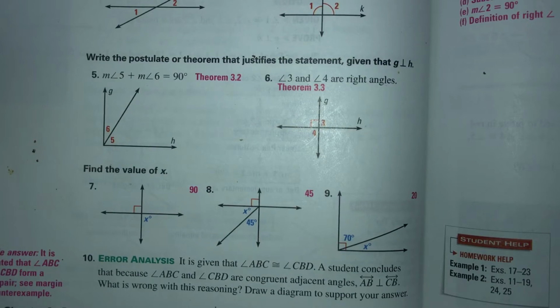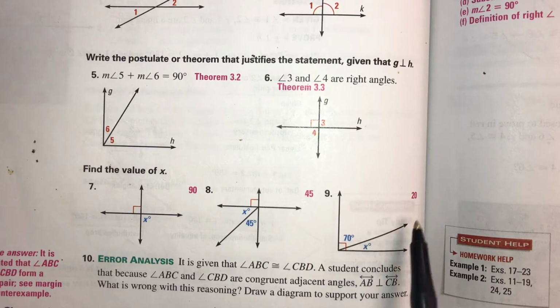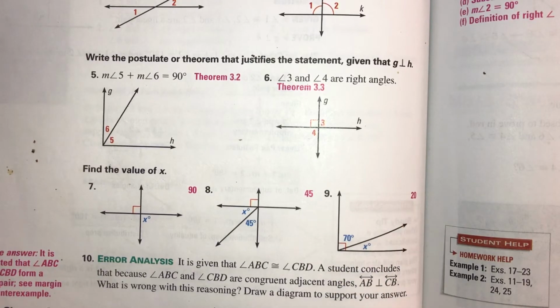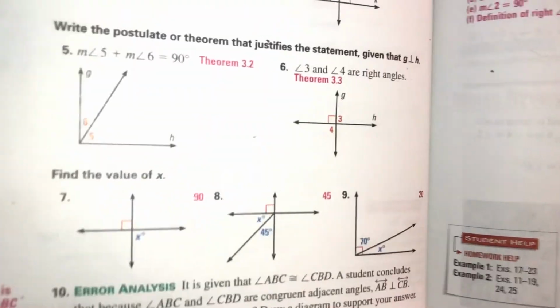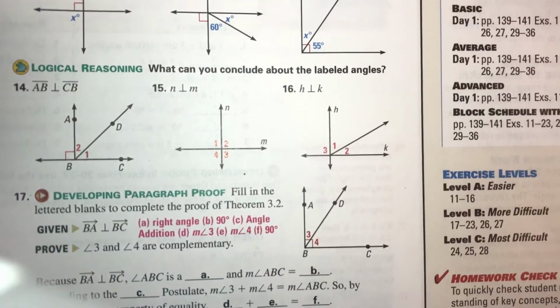And for number 9, let me turn that light back on. For number 9, again, these two angles are complementary because together they form a right angle. So 70 plus x is 90. That means x is 20. Then I asked you to do 14 through 16. All right, so here's 14, 15, and 16.